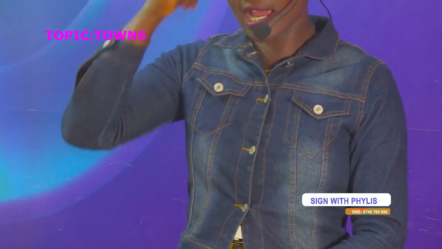And then also have Narok. How do we sign Narok? Using letter N, just this letter N. You just tap it on your forehead and then you push it downwards like this. Narok. And then also have Lunga Lunga. How do we sign the word Lunga Lunga? So using letter L, you're just pushing forward. So Lunga Lunga town.